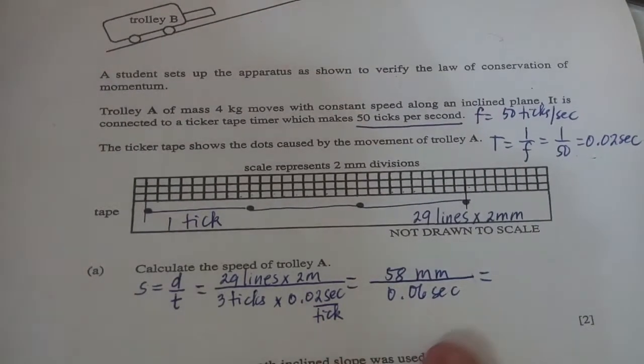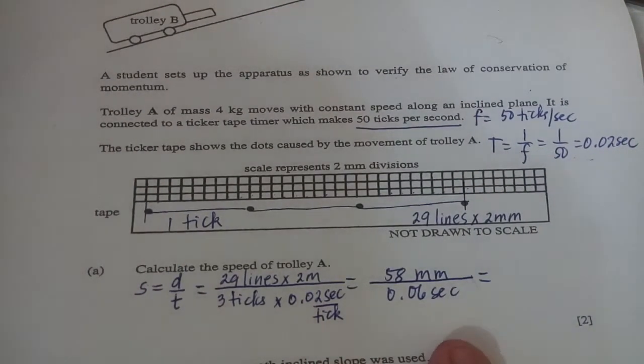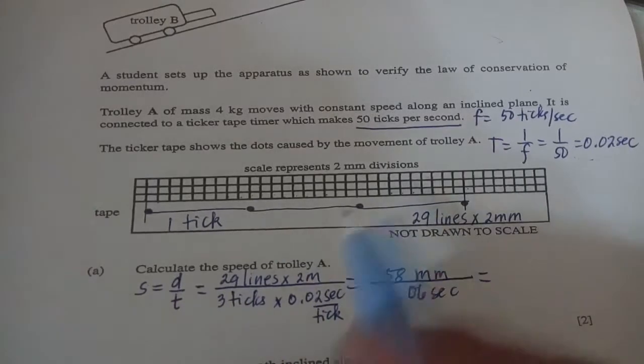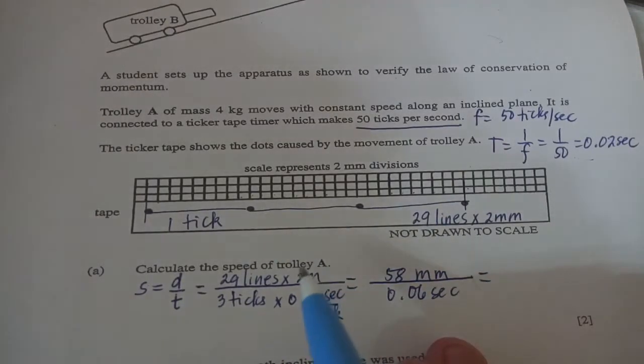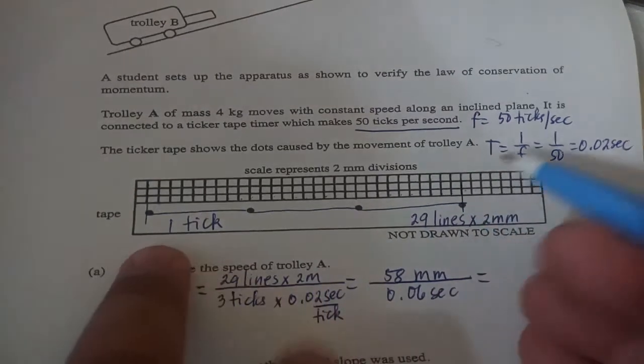Now, since the question is about momentum, it utilizes a unit which is kilogram meter per second.